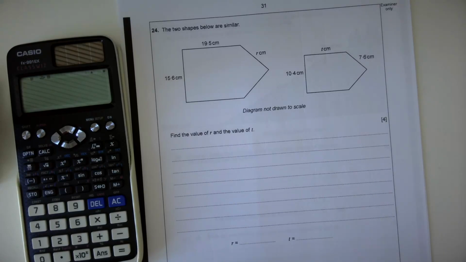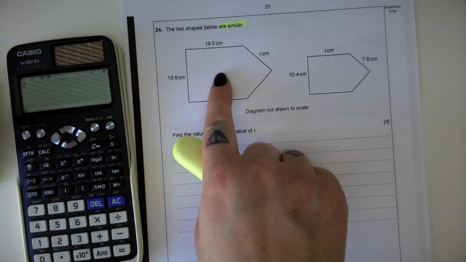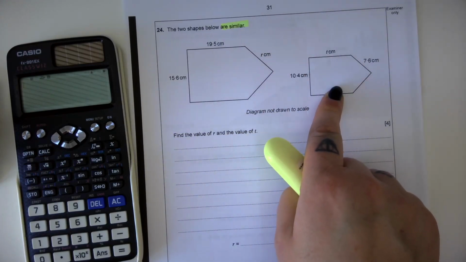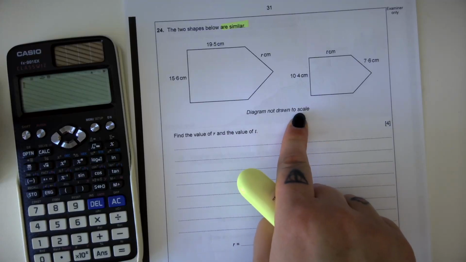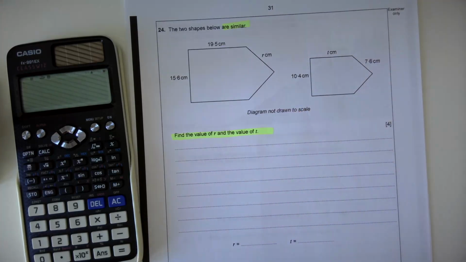Question 24. The two shapes below are similar. So we've got this shape with some measurements, this shape with some measurements, they're similar. So they have a relationship. Diagram not drawn to scale, so we can't measure anything directly from it. Find the value of r and the value of t.